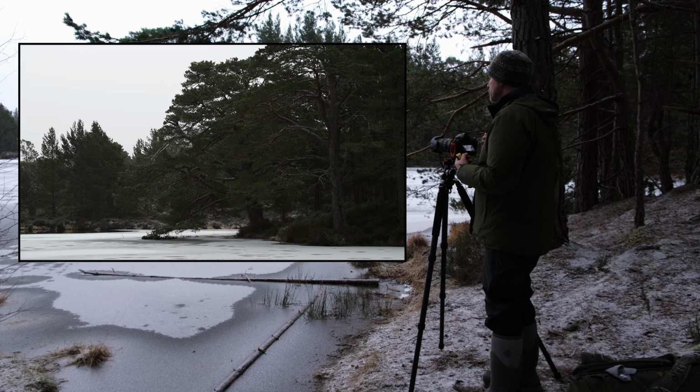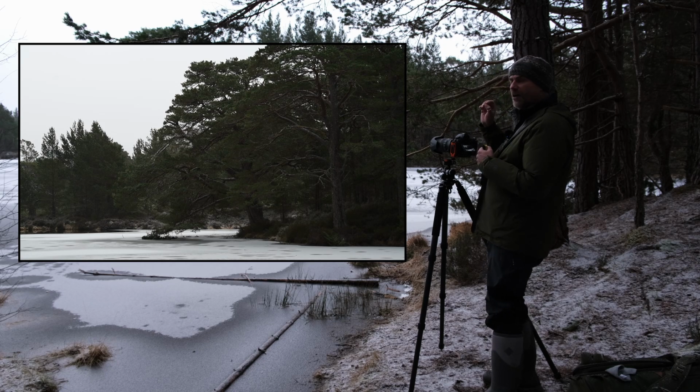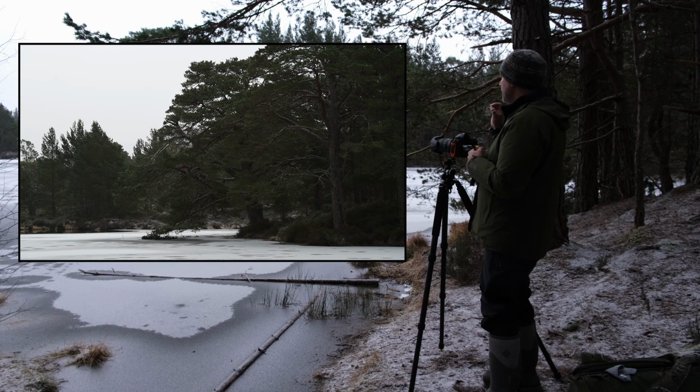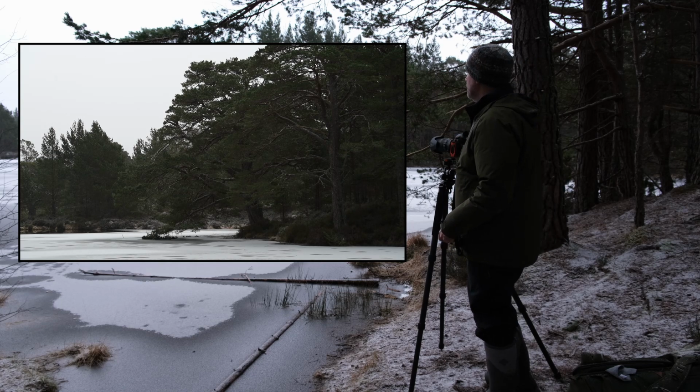So I'll take a couple of shots. I'm on my 70 to 200mm lens, about 100mm, and I've got a fairly quick shutter speed, about an 80th of a second, because I want to capture some of that snow coming down just to add a little bit of texture into my image. So anyway, I'll take a few shots and, well, here's the image.